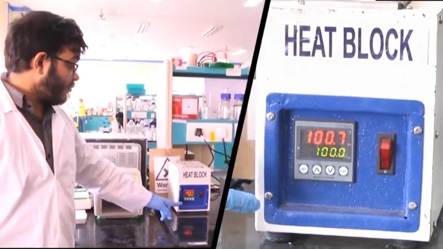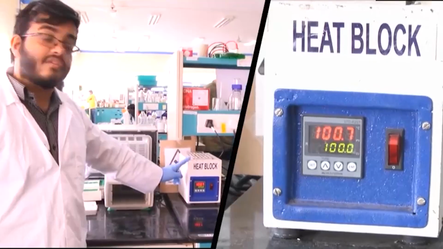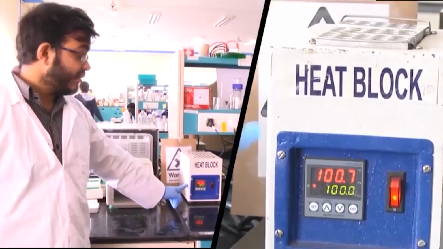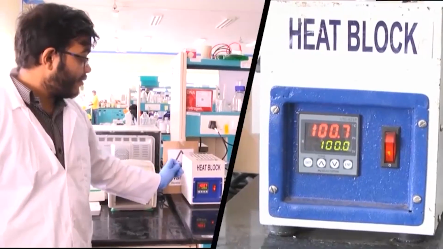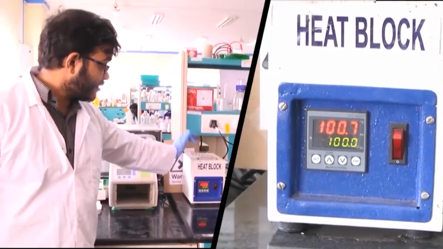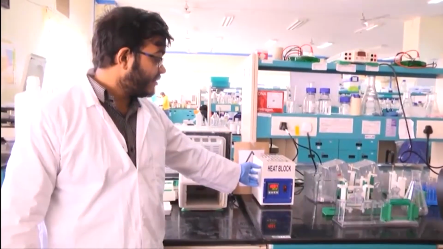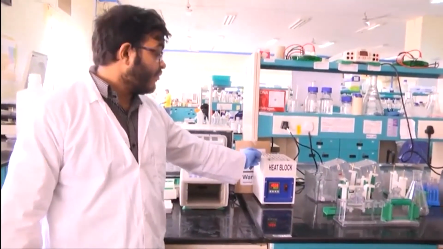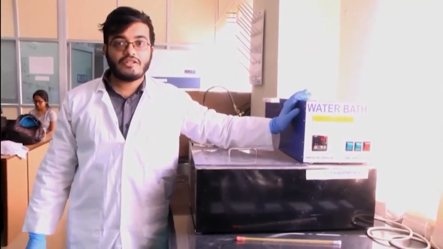For certain experiments it is necessary to maintain the temperature of the reaction at 100 degrees centigrade, for which we have a dry heat block here. You take your sample which you want to maintain at 100 degrees and you just place it here like this, and then it will be heated to 100 degrees centigrade and will be maintained at that for however long you require. You have already been introduced to the dry heat block.